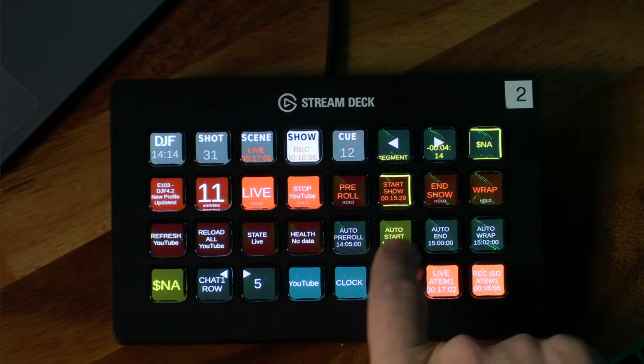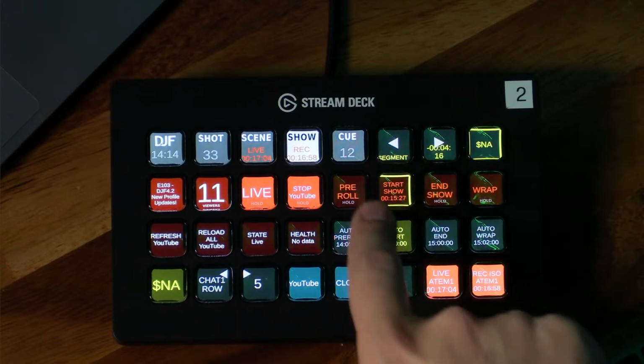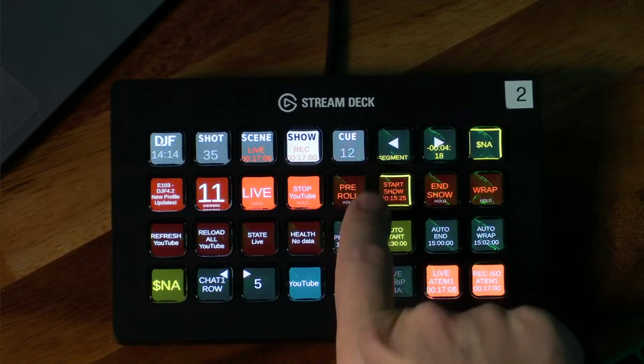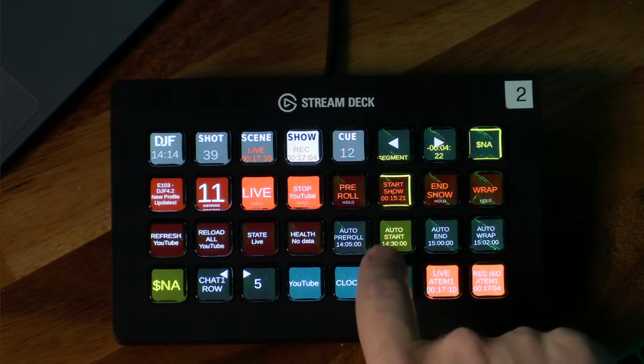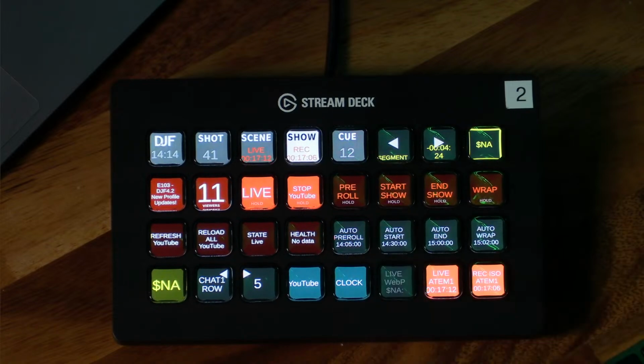So if I turn on auto start, you'll see that this is highlighted and it's showing that the show start, and there's a time here in 15 minutes, is going to automatically trigger. I'll just turn that one off.